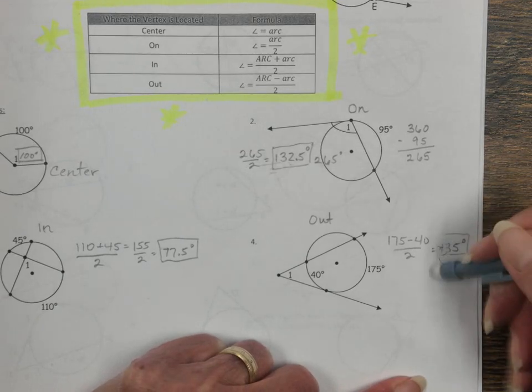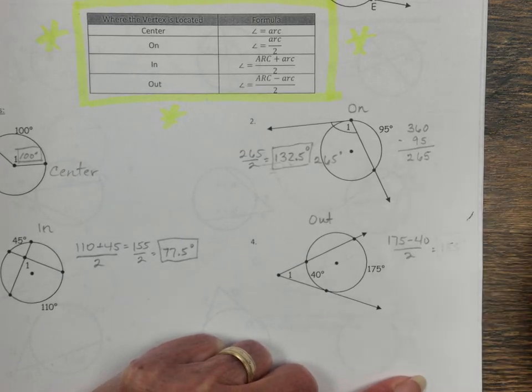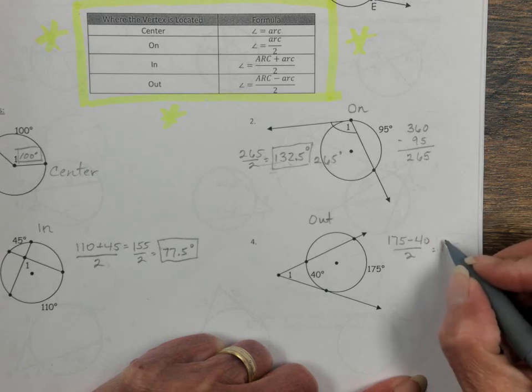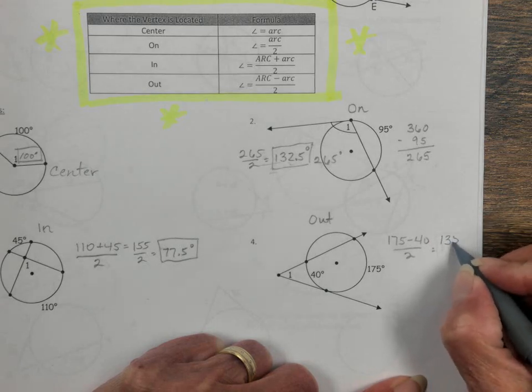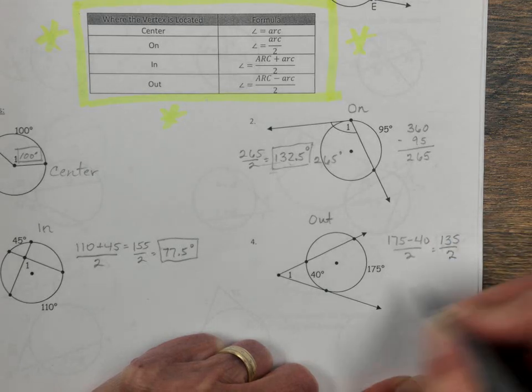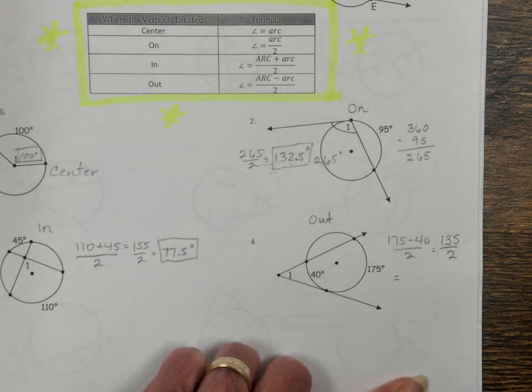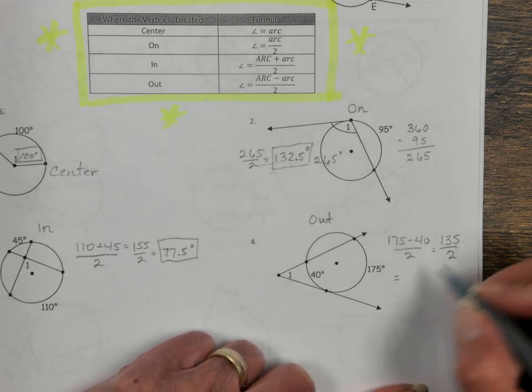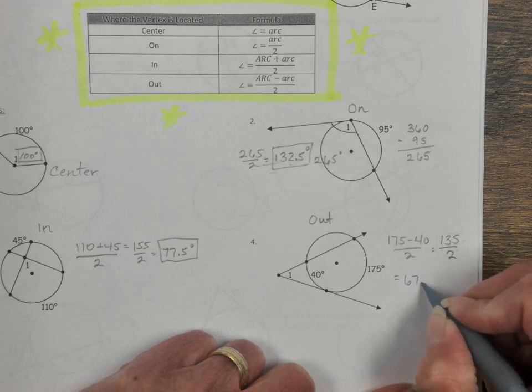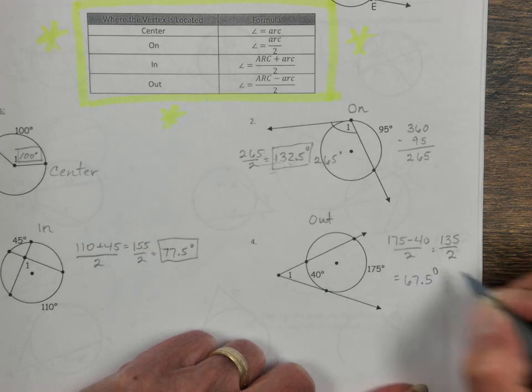Oh, bad, Miss Hart. Not a good thing at all. So 135 divided by 2 is going to give me a final answer of 67.5 degrees.